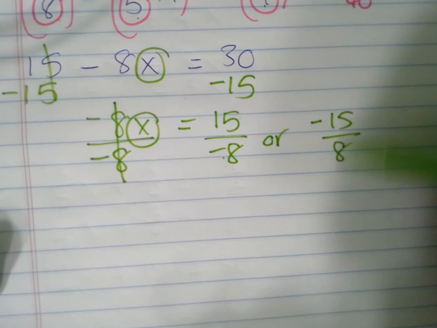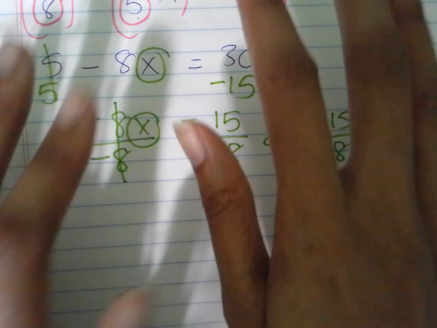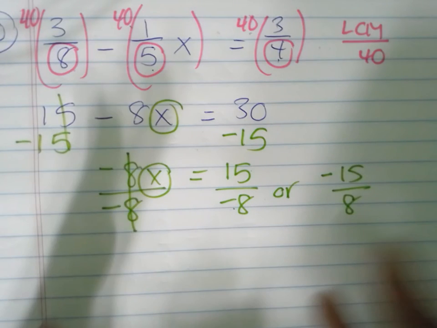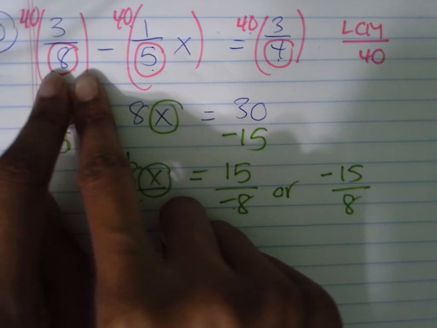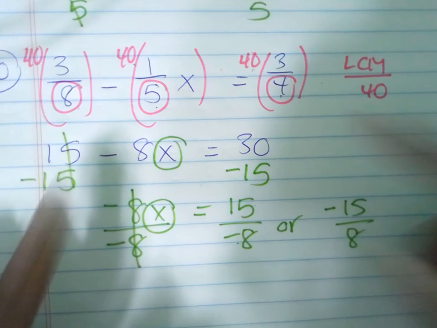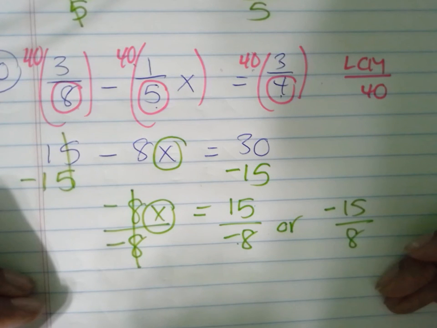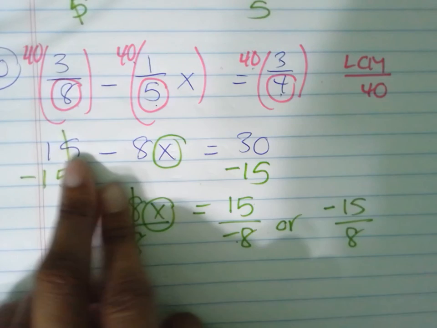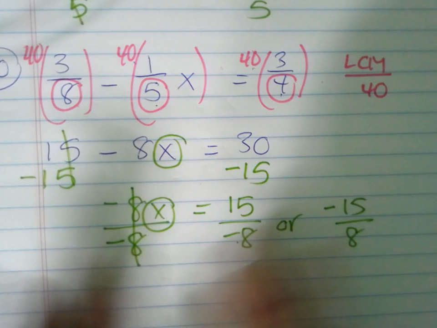All right, this is how you solve problems where you want to solve for the unknown, where you have fractions with different denominators. Just multiply by the least common multiple to get rid of the fraction, and just solve like you usually do for a two-step for any equation.